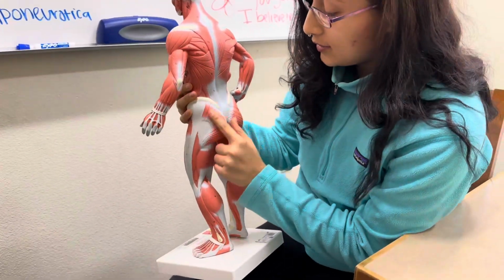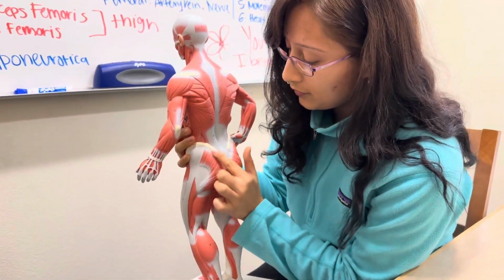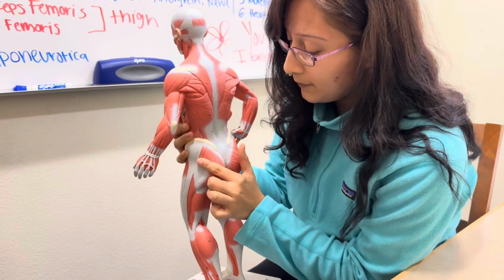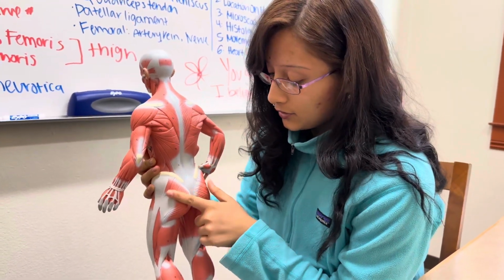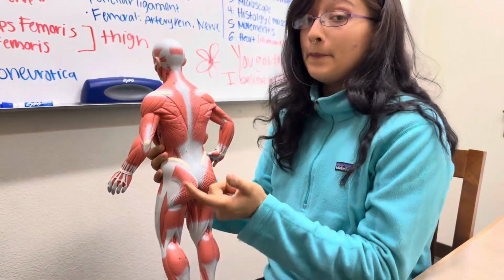And then we have the gluteus medius. The gluteus medius is basically above the gluteus maximus, so it's this portion right here. The gluteus medius origin is the ilium, and it inserts to the femur and allows you to abduct the hip.